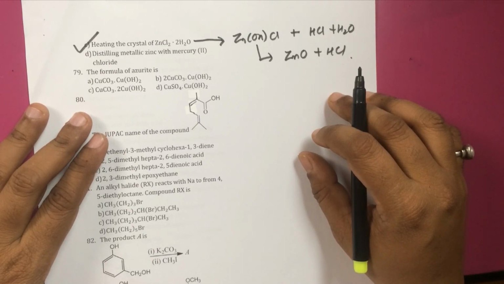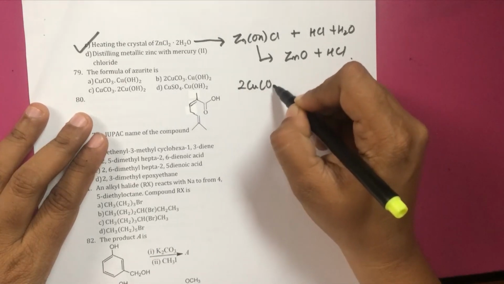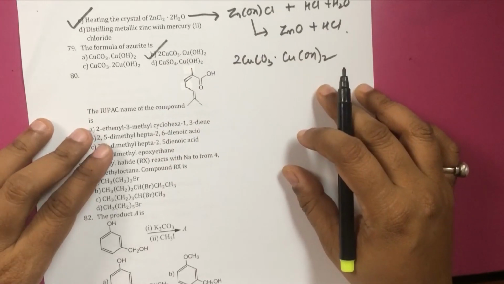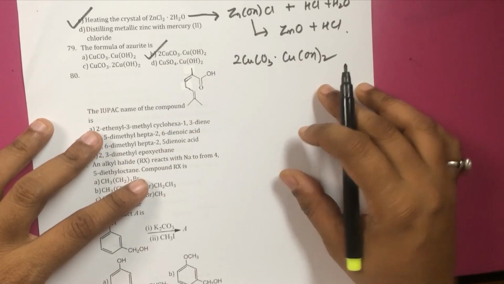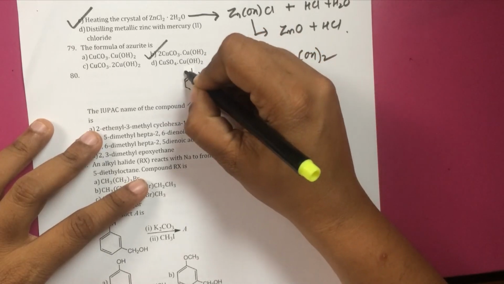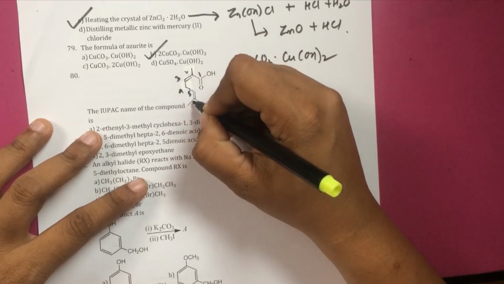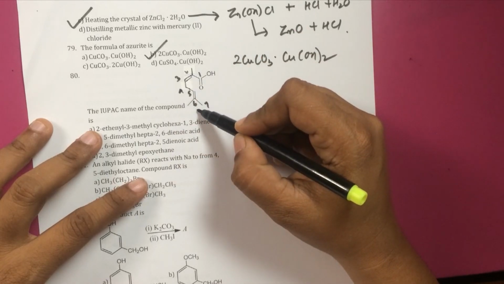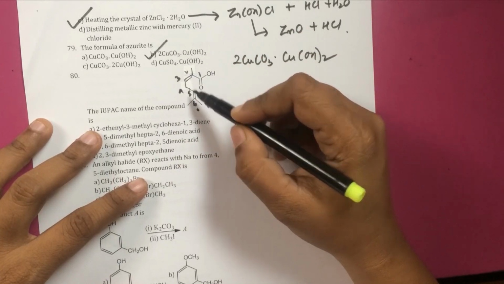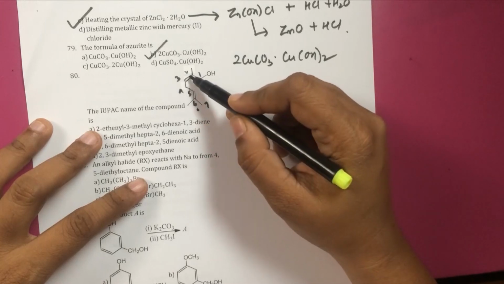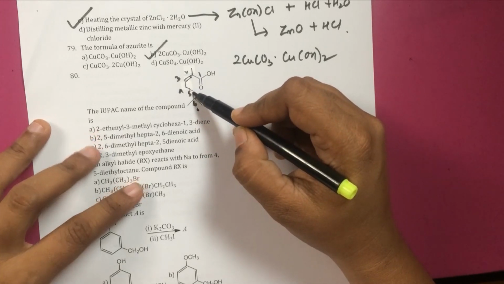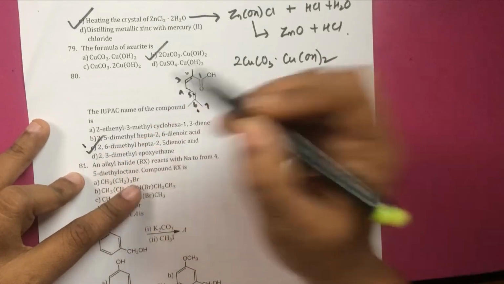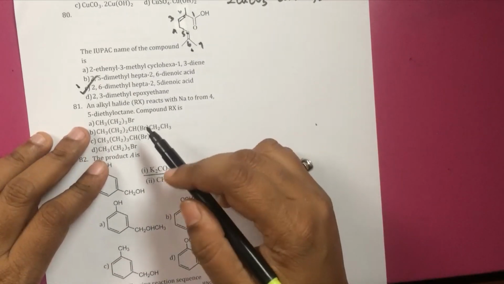Question number 79. The formula of azurite is? Formula of azurite is 2CuCO3, Cu(OH)2. Option B. Question number 80. The IUPAC name of the following compound is? We'll number the chain 1, 2, 3, 4, 5, 6 and 7. So this is 2,6 dimethyl, long chain is hepta, 2,5 dioic acid. Therefore, option C.